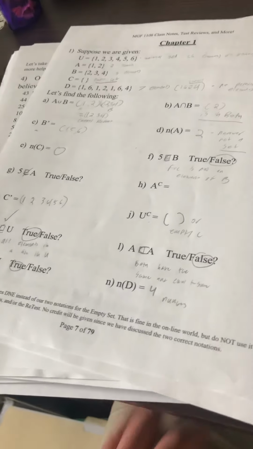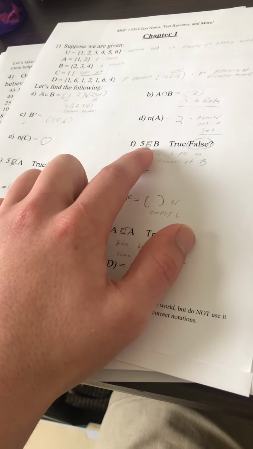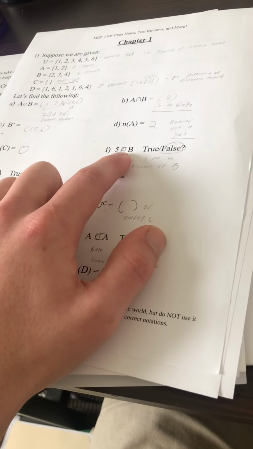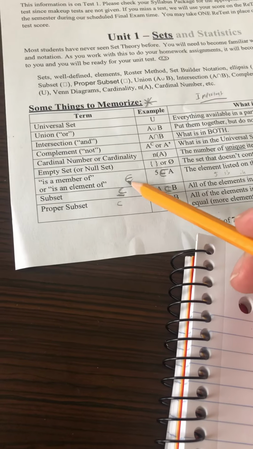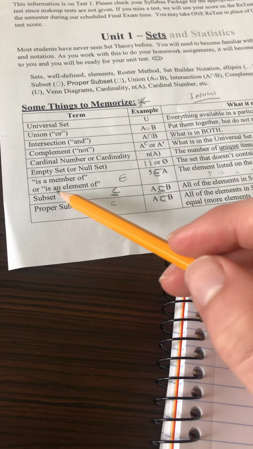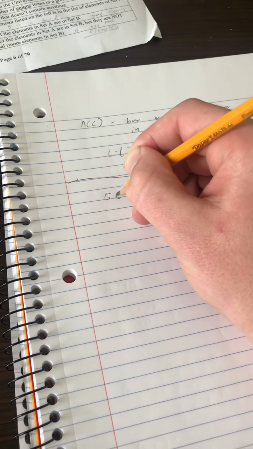Let's go ahead and get into question F right here. 5 ∈ B. Now, what's that asking? If we go back to our answer key, if we get confused, we can see that this symbol right here is asking, is it a member of, or is it an element of? Let's write out our problem right here, which is 5 ∈ B.